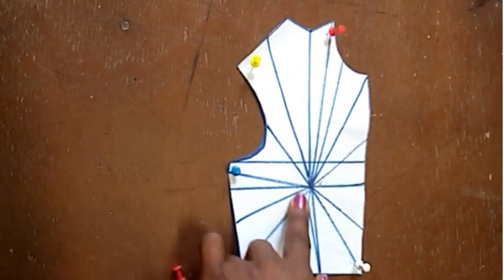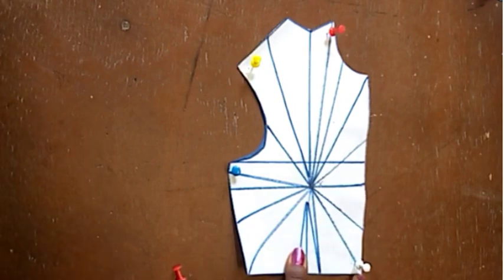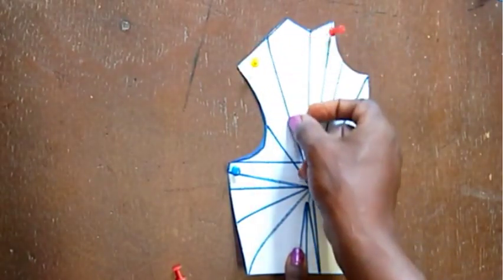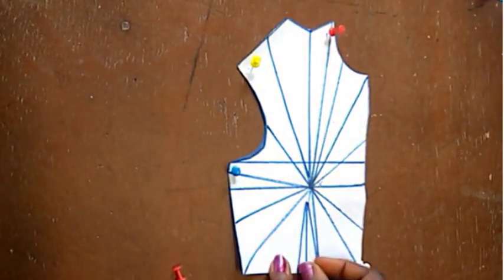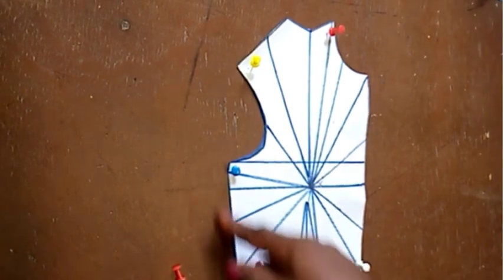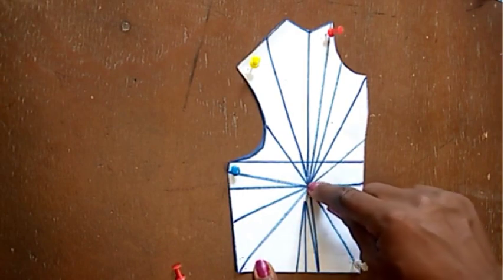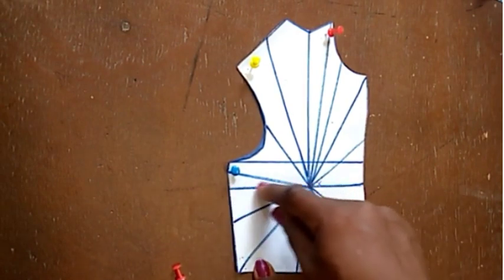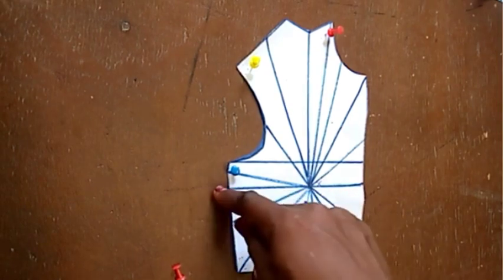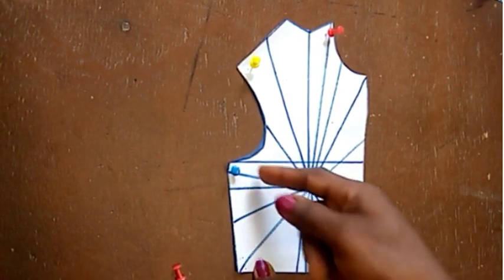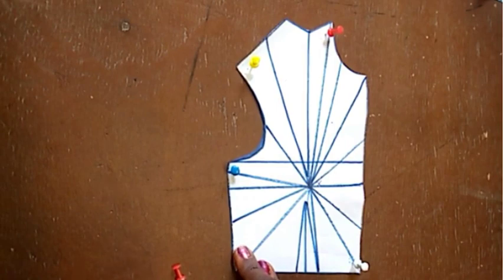And then on the waist, you can also move the dart to the edge of the waist. You can move everything from the shoulder dart to the waistline dart. On the other arm, that is on the side seam, you can also move the dart to any position on the bust line, below the bust line, just anywhere around the other arm.